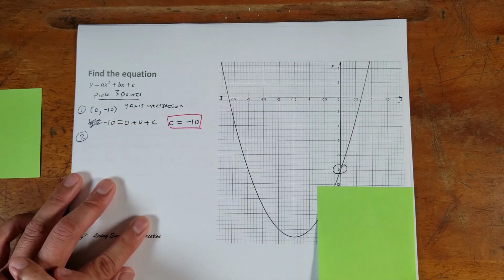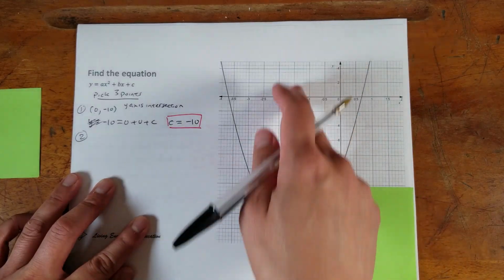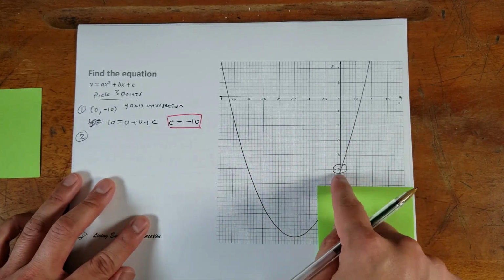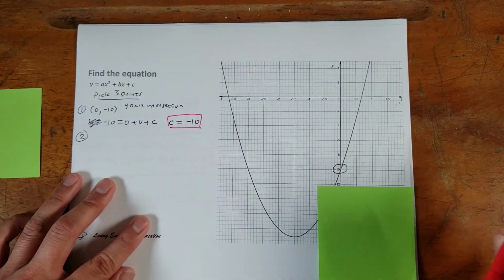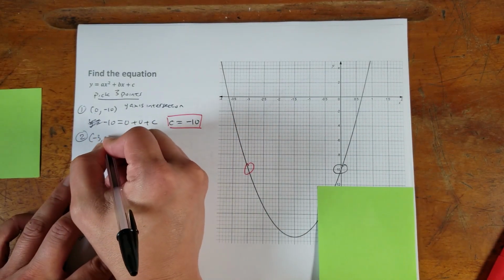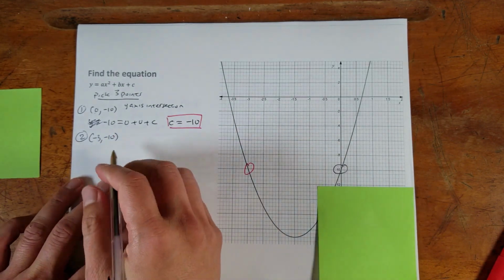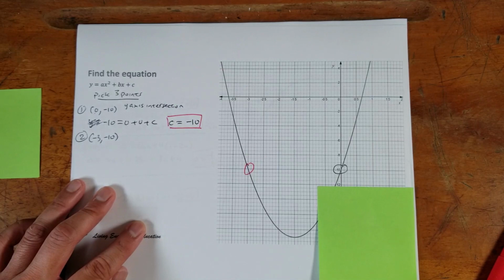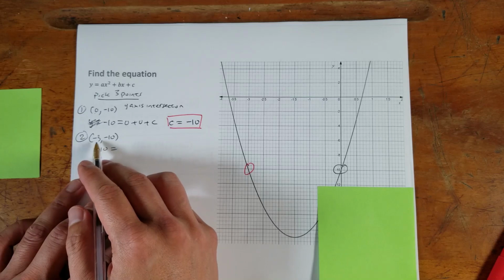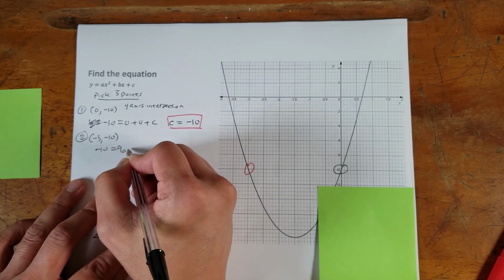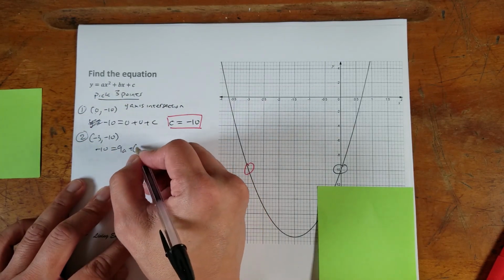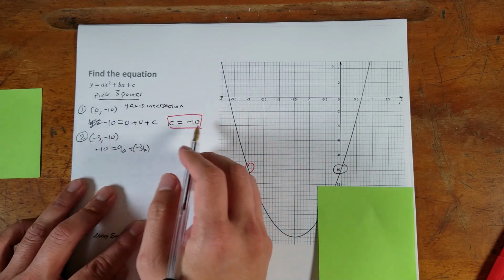All right, what's the second point that we can use? Well, the max and min is not on the y-axis, so it's going to mirror. So I already have a -10. Let's see where it mirrors. That might be a nice point to choose. So this is at -3, -10. All right, so let's plug this into our quadratic equation. So y is -10 again. Ax squared, so a -3 squared, that's 9a, plus b times -3, so -3b, plus c, which I know is -10.